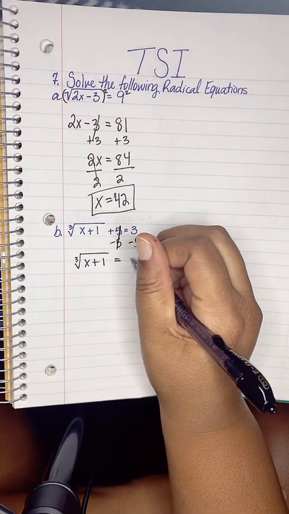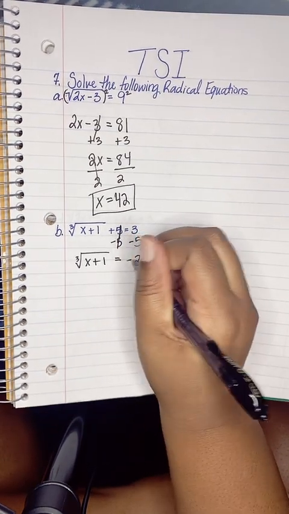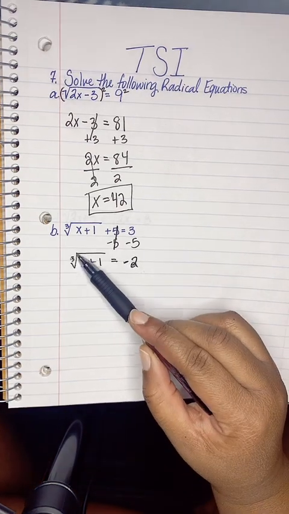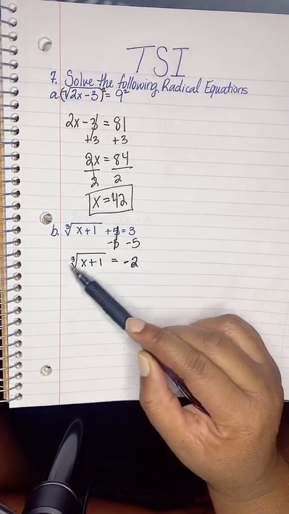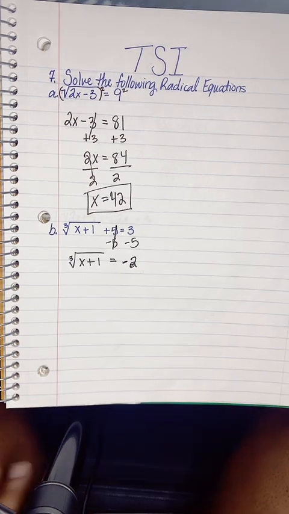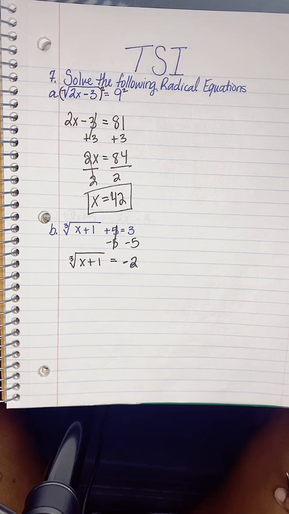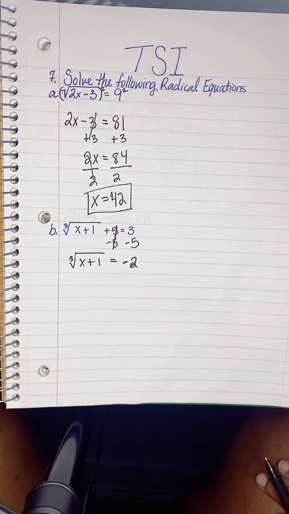3 minus 5 is -2. All right, so how do we get rid of a cube root? Does anybody know? How are we going to get rid of that cube root?